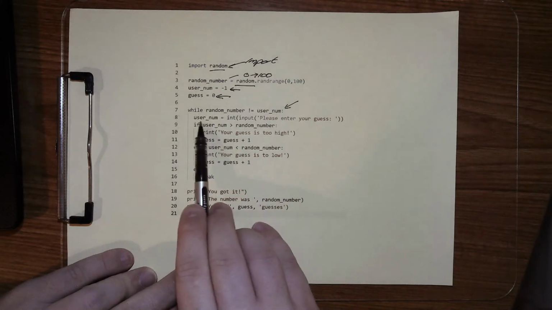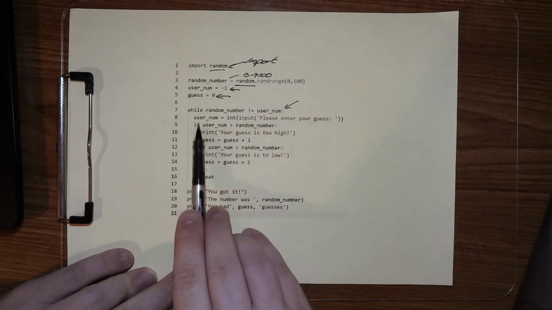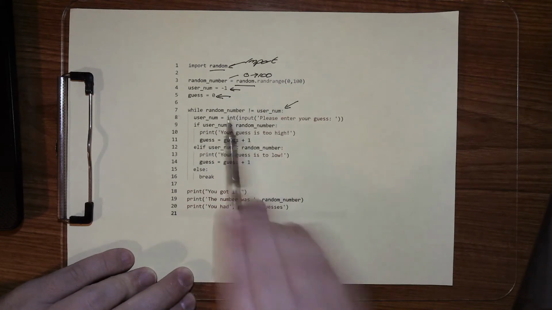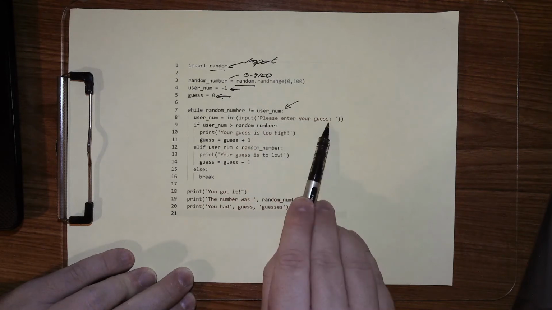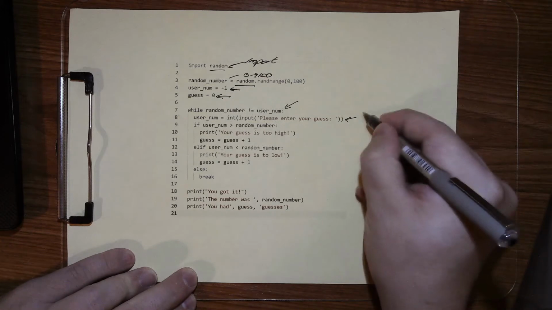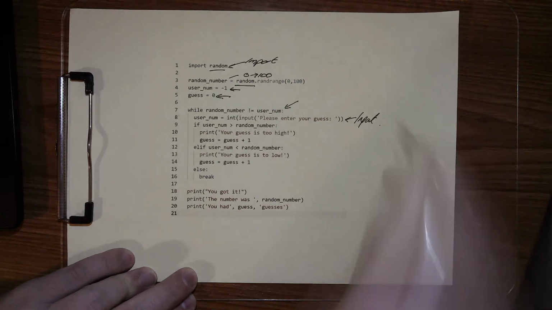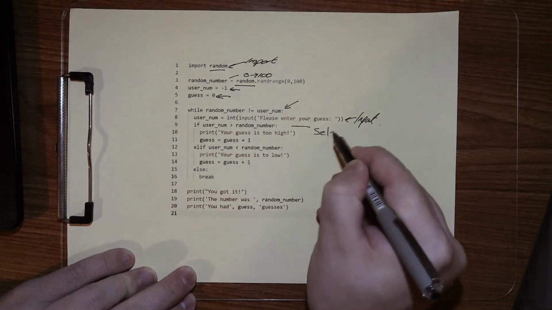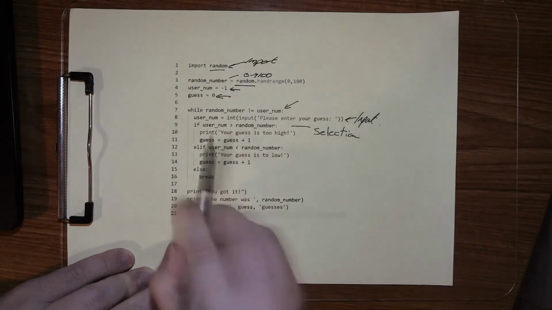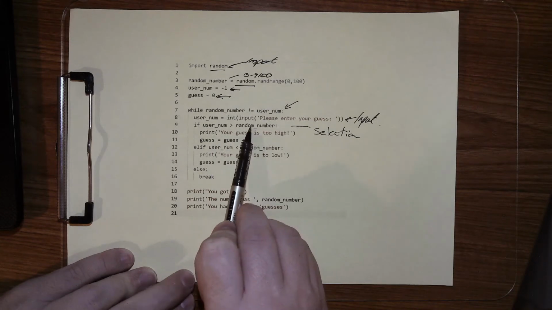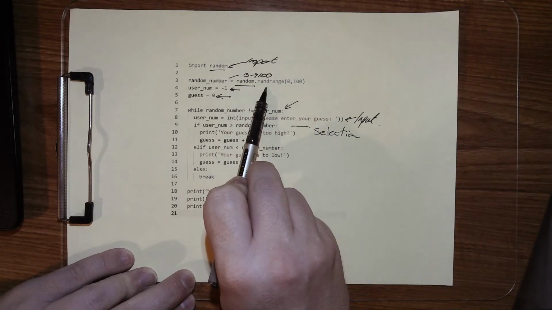The first line of the loop says assign the variable named user_num an integer from the user. So this is actually asking you to input a number. It then uses selection to check to see if that number that I've just entered is greater than the random number generated earlier on in the program.